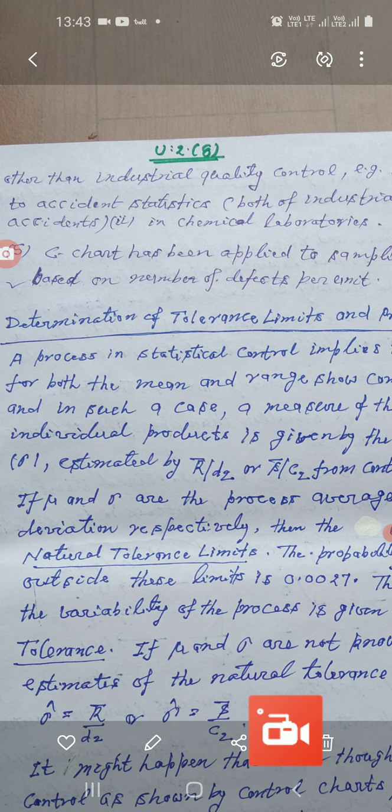Now it might happen that even though the process is in statistical control, this is the main point, understand. If the process is in statistical control, as shown by control charts, the customer may not be satisfied with the product. Means you are saying that the product is good in all respects, but the customer is not satisfied.